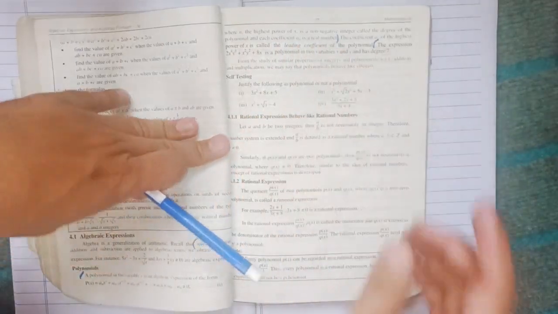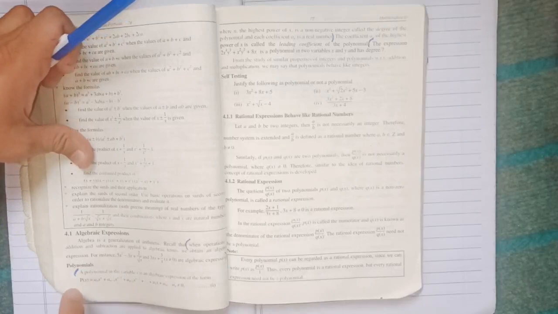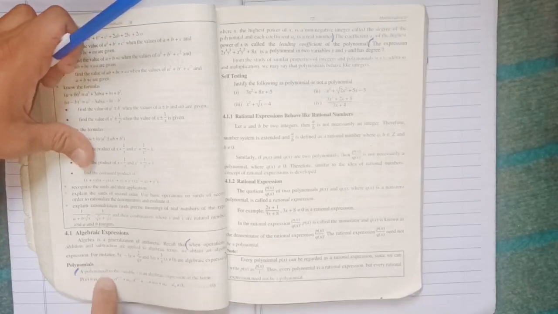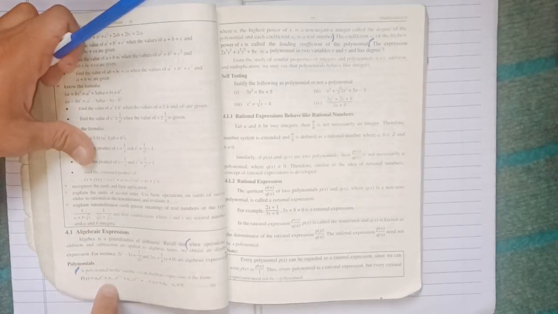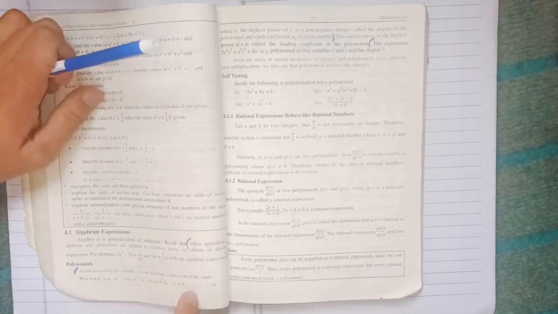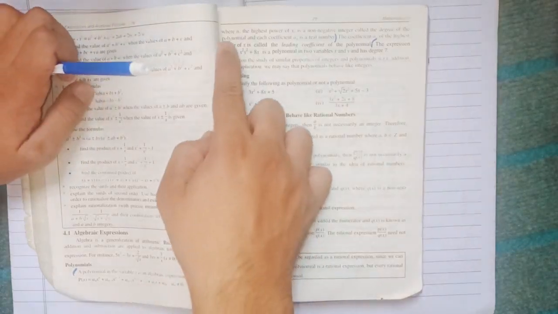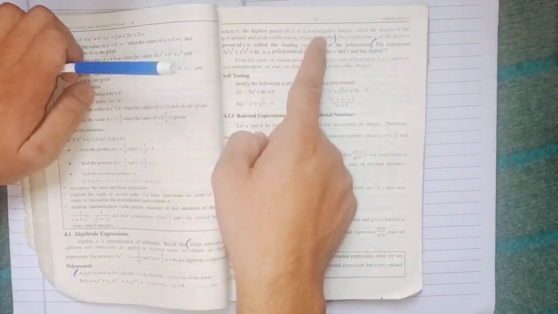Students, mark this definition of polynomials, and then I will explain it to you. See the definition again: a polynomial in the variable x is an algebraic expression of the form p of x equals an x^n plus an minus 1 x^(n-1) plus an minus 2 x^(n-2) plus so on up to a1x plus a0, where an is not equal to 0 and n, the highest power of x, is a non-negative integer.